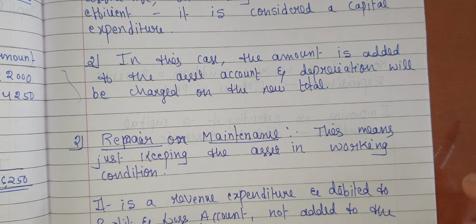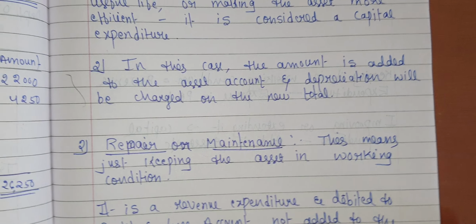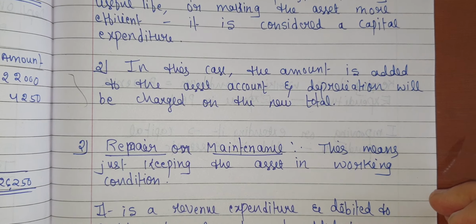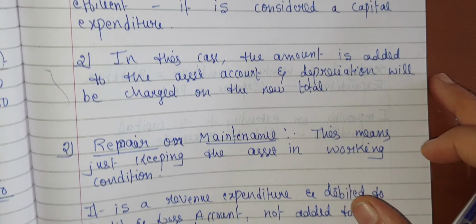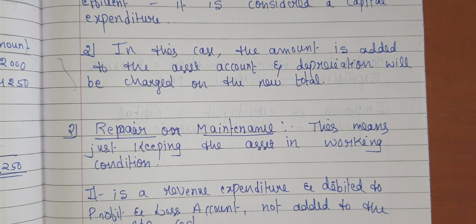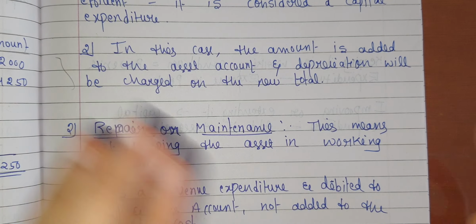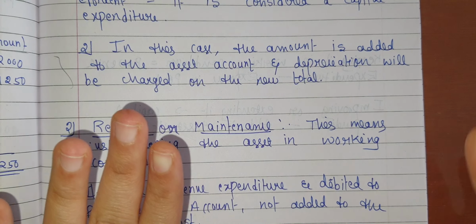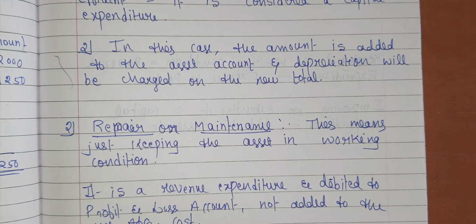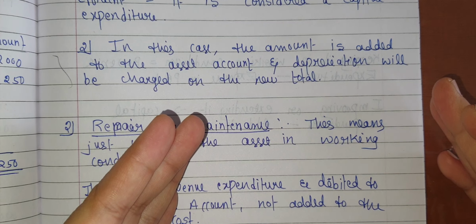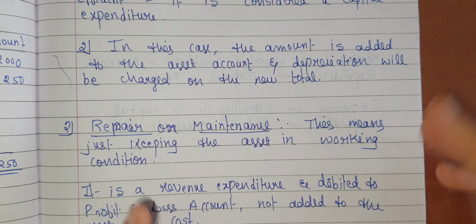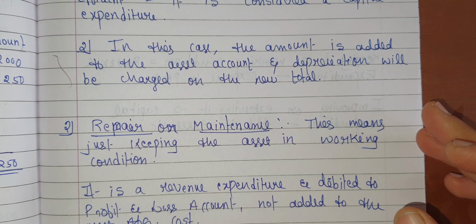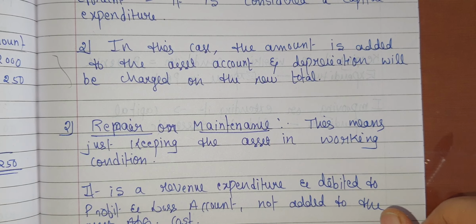Clear? So repairs or maintenance, what does it mean? It means just keeping the asset in working condition. It is not future oriented. So it is a revenue expenditure, not a capital expenditure. If it is future oriented, then it is capital expenditure. But repair or maintenance is not future oriented. It means just keeping the asset in working condition, so it is a revenue expenditure.